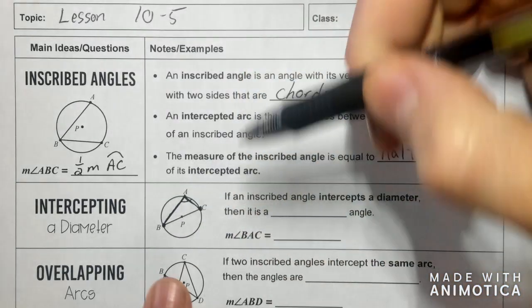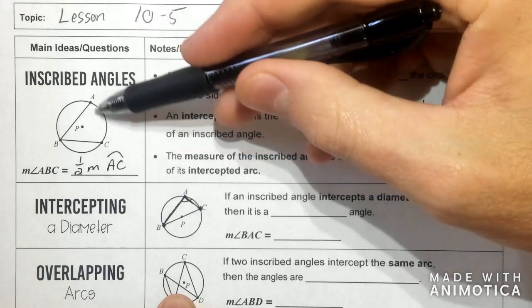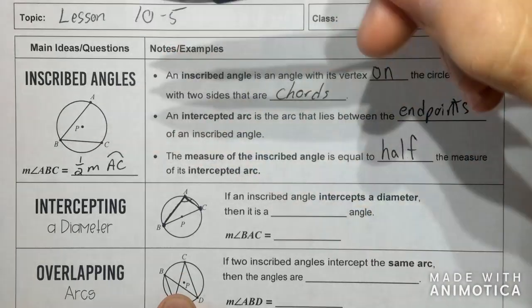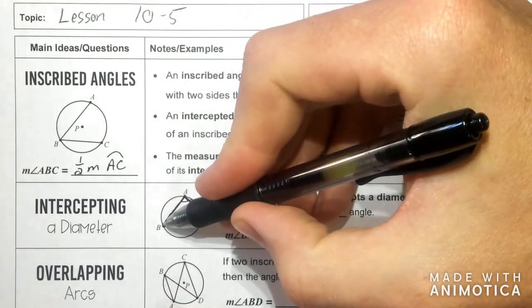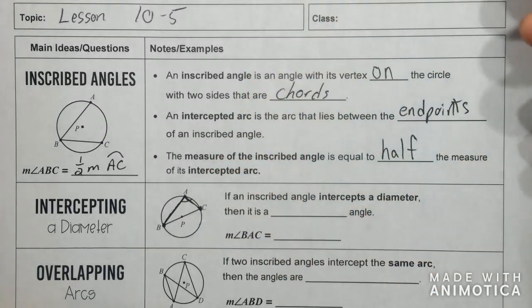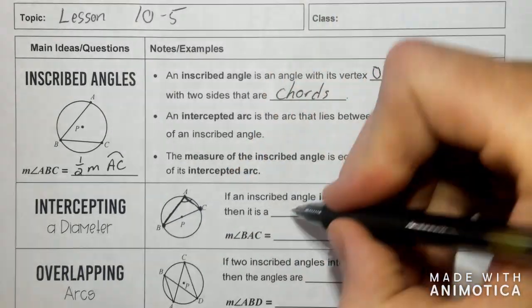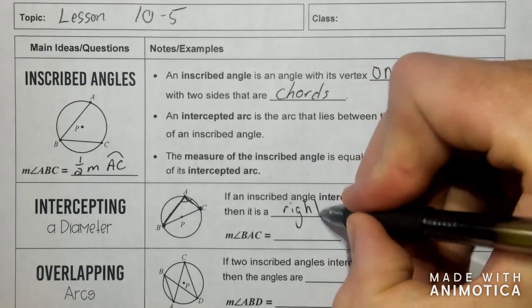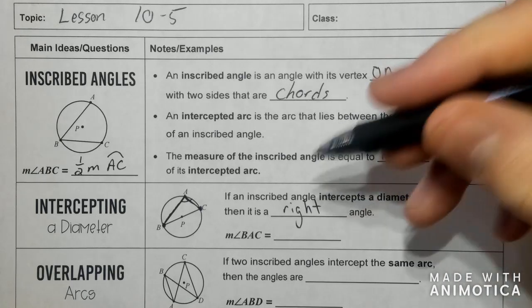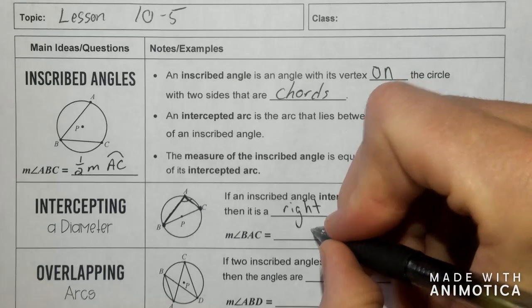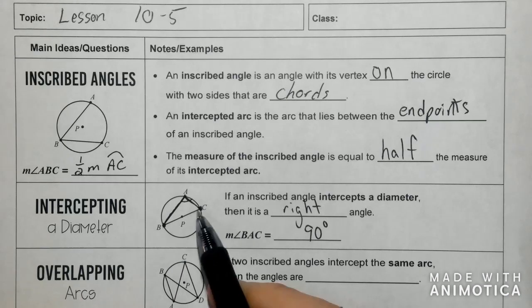Okay, well, let's think about that for a second. We said up here that the arc is always twice as much as the inscribed angle, or the inscribed angle is equal to half of the arc. So if this is half of the circle, because the diameter cuts the circle in half, this would be 180. Well, half of 180 is 90. So that means anytime we have an intercepted diameter, that inscribed angle is going to be a right angle, because it intercepts the diameter.